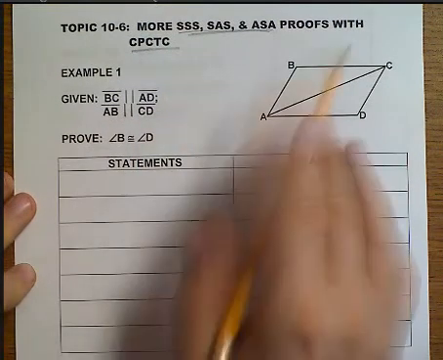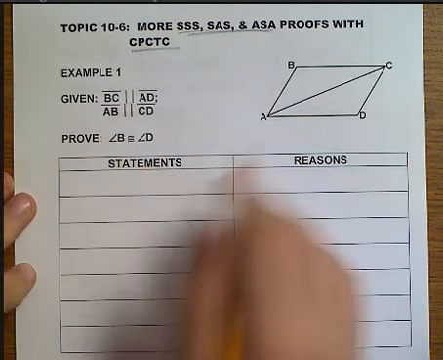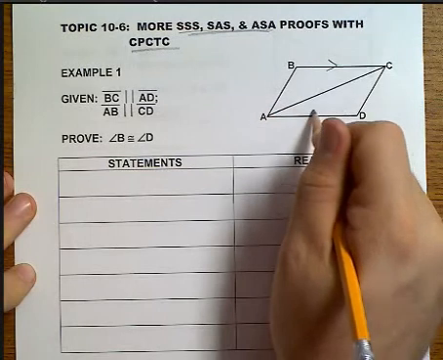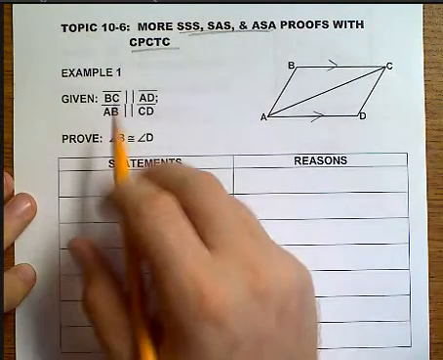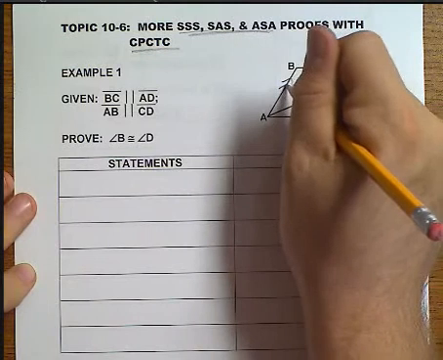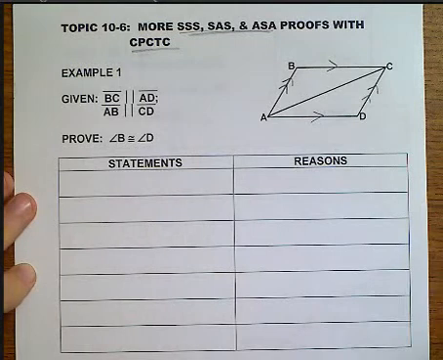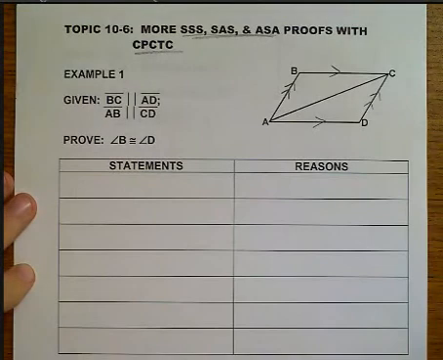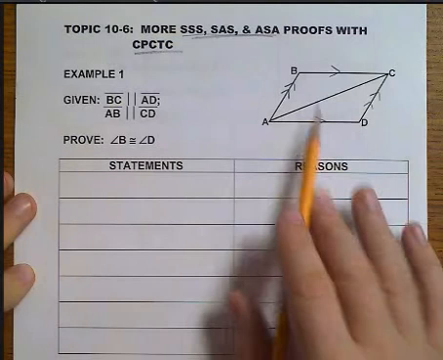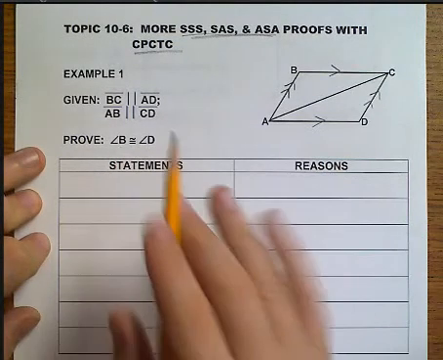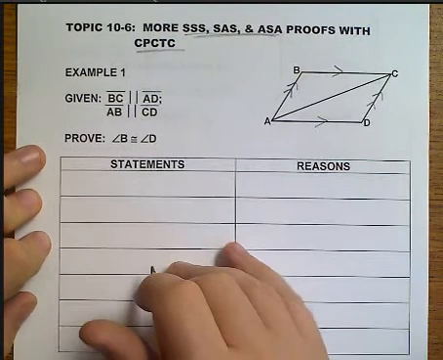I'm going to start by labeling my picture. BC is parallel to AD, and AB is parallel to CD. Now, somehow I've got to get three congruency statements between these two triangles to prove that they're congruent, so that I can prove that these two angles are in fact congruent. So let's start with the first one.